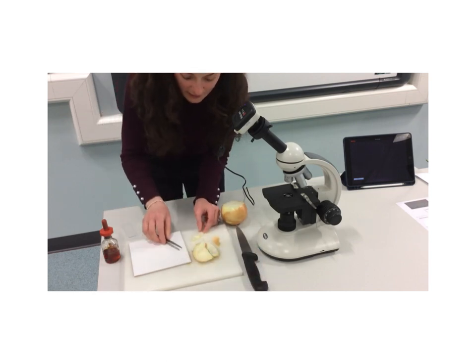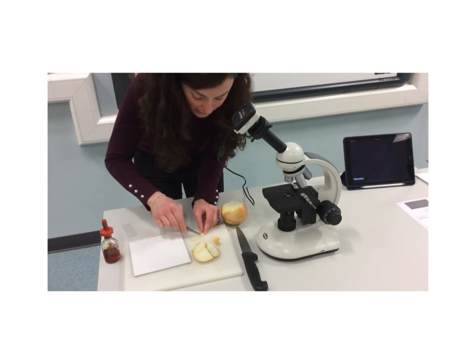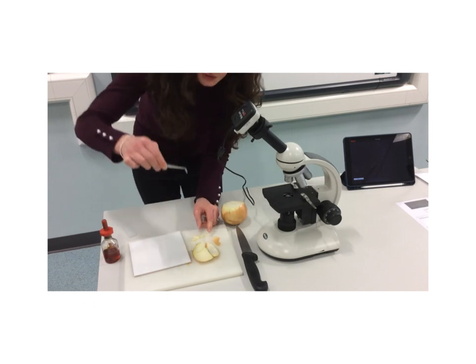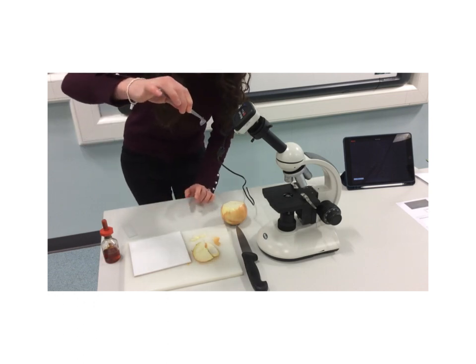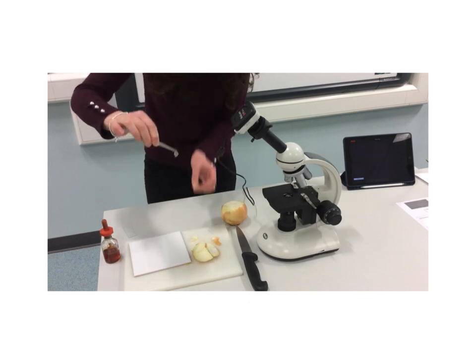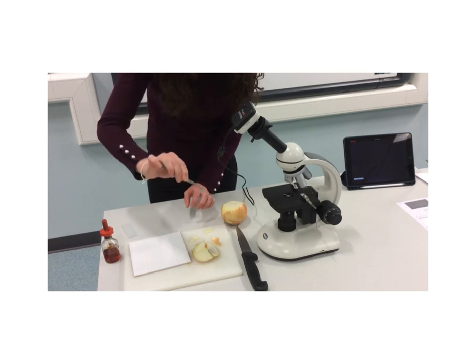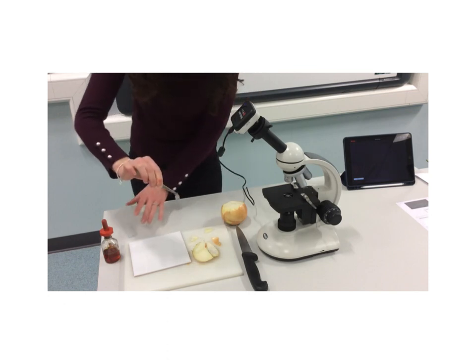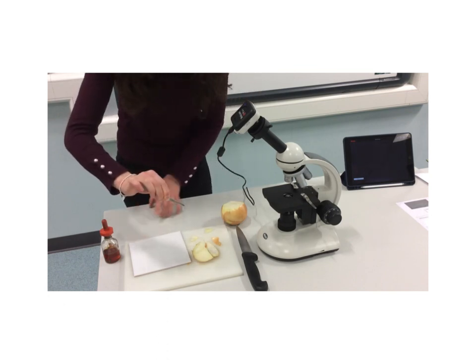Okay, so let's see if I can get that without ripping it. I'm not sure whether you can see that in the video, hopefully you can. But there is just one really thin layer, so not even like a slice of onion, you're literally thinking one thin layer of the onion skin.